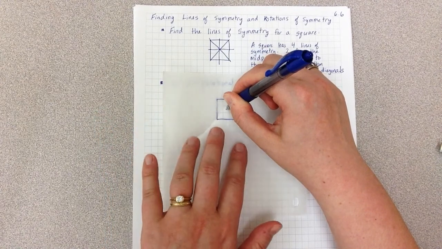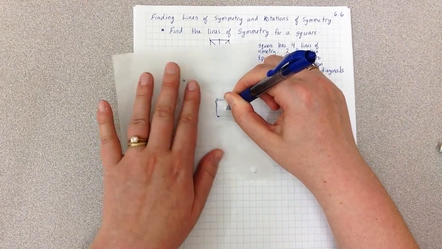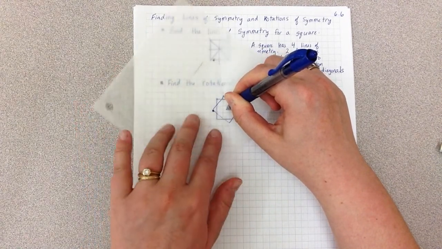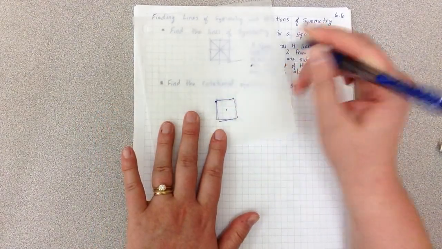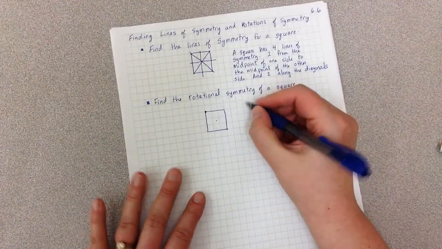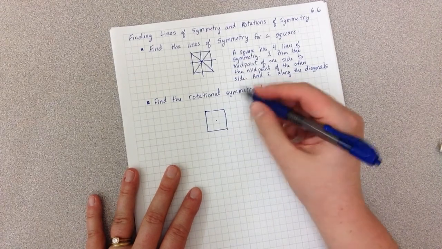And there again, and there again, and there again. So it has 4 degrees of rotational symmetry.